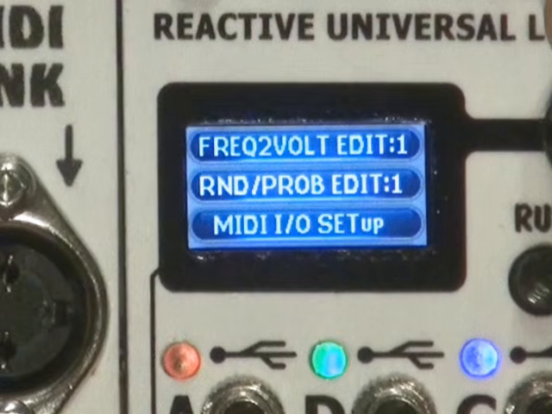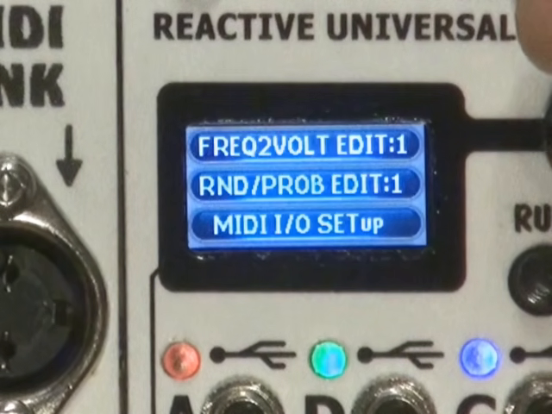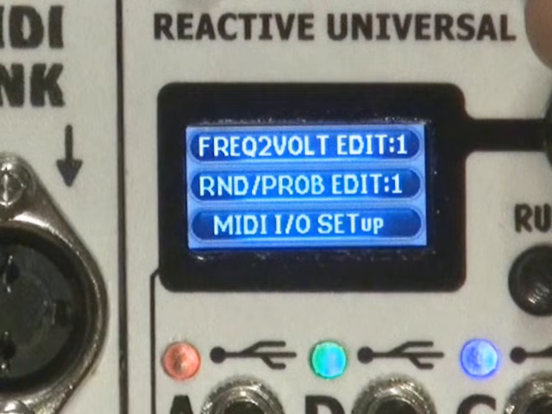There are also 4 separate random generators that can be used as noise sources or probability engines. I haven't even started on those yet.